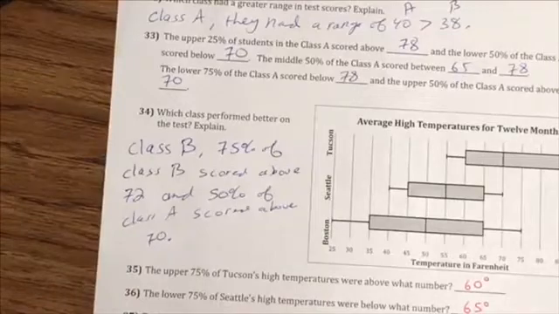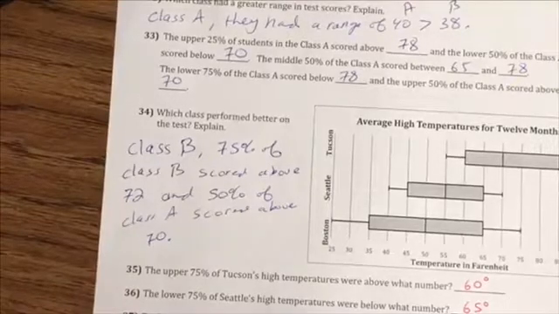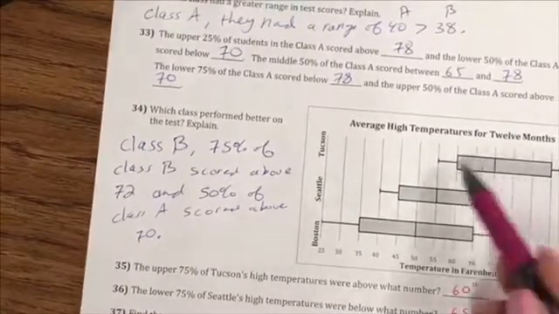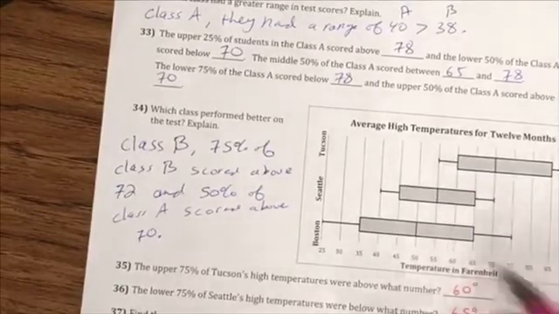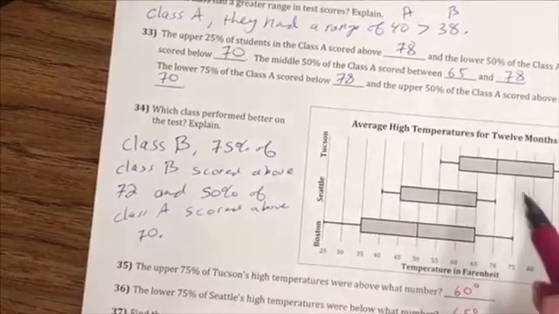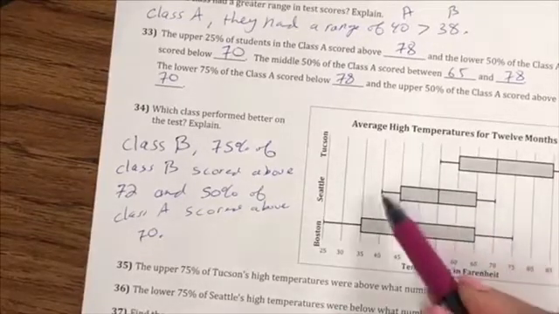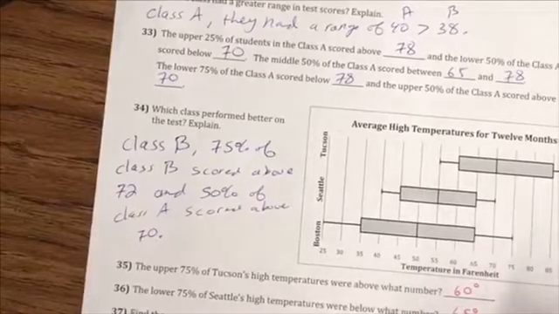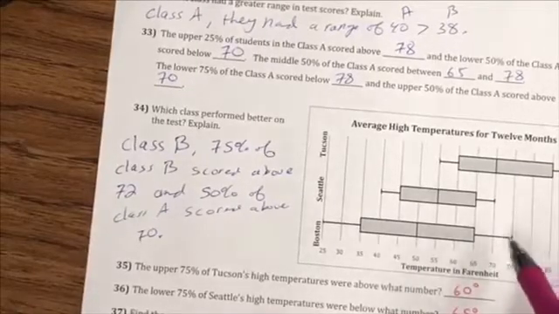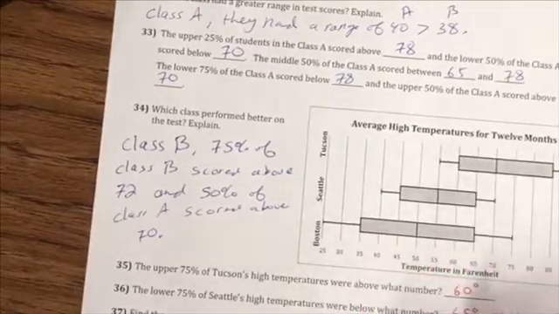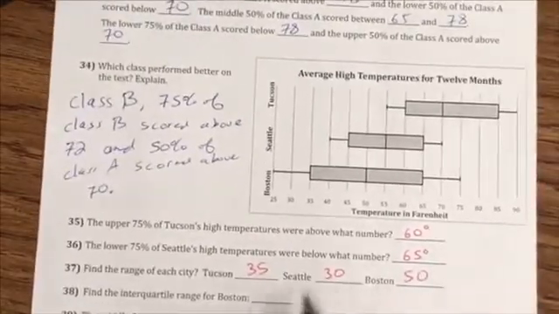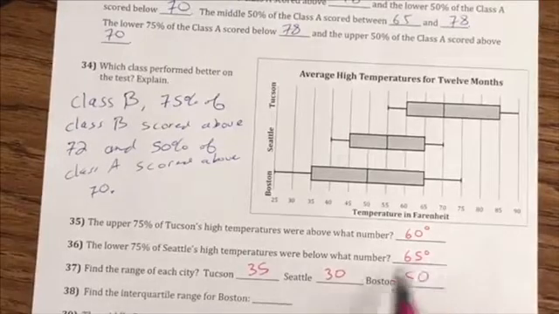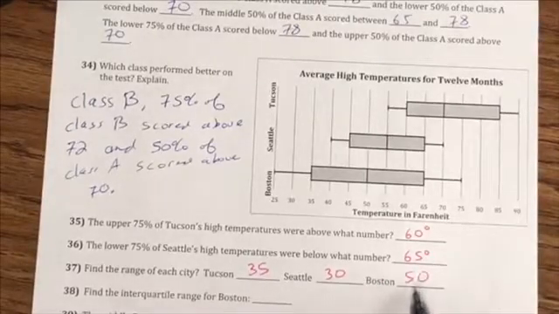Okay, so find the range of each city. What is the range of Tucson? To find it, I'm going to take the max minus the min. So I have 90 minus 55, which is 35. Seattle, the max is 70 minus 40, which is 30. And Boston is 75 minus 25, which is 50. So we can see that Boston's temperatures vary the most, okay?